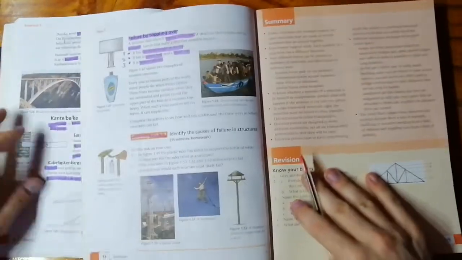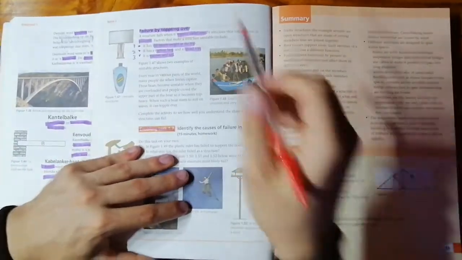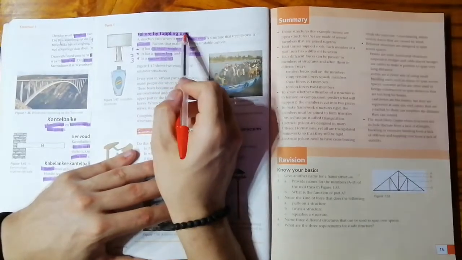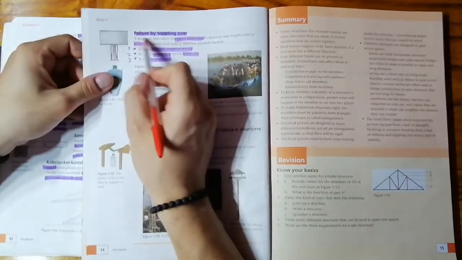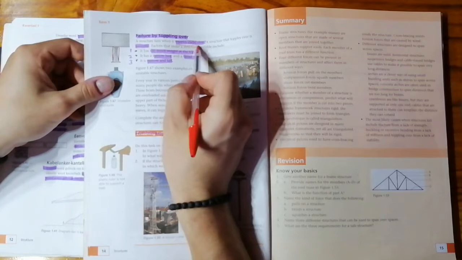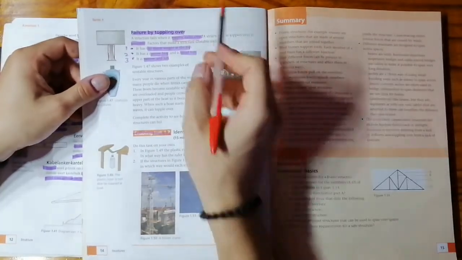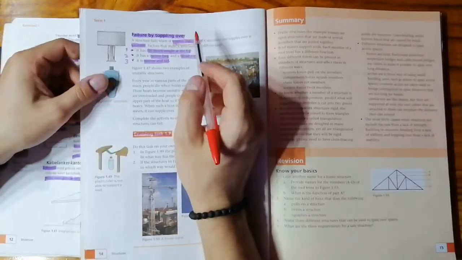So that's finished with page 13. We're now on the last page, page 14 of unit 4, and it starts with failure by toppling over. A structure fails when it topples over, or topples or falls over. You must please know that falling and toppling is the same word.